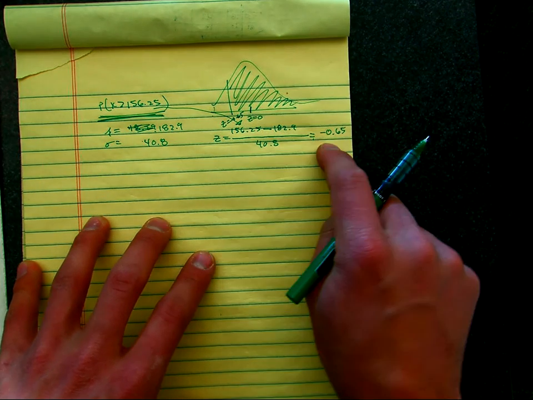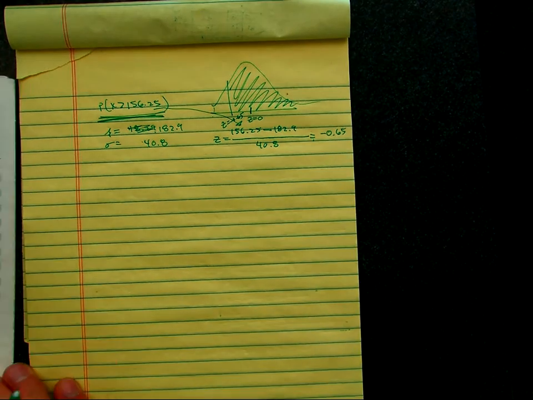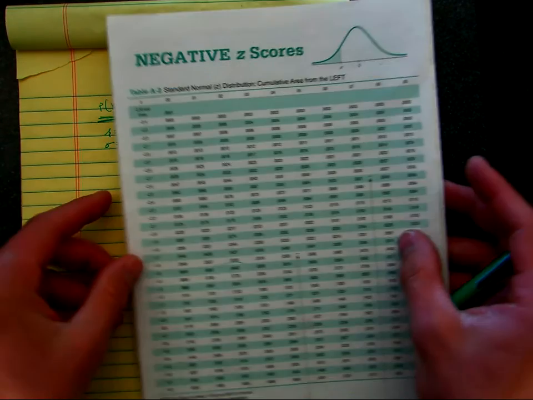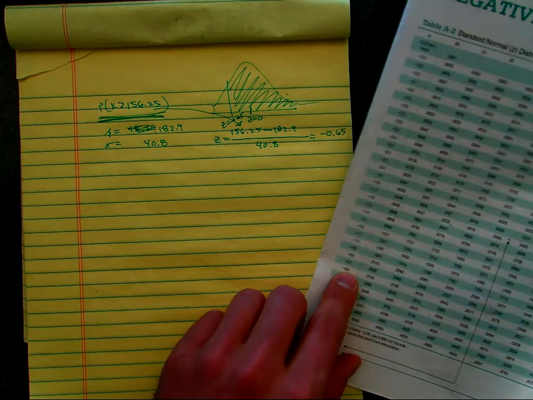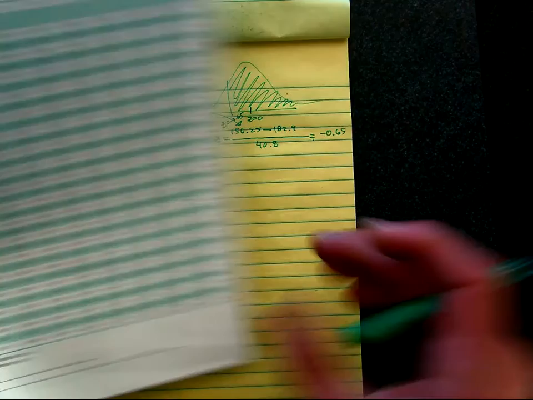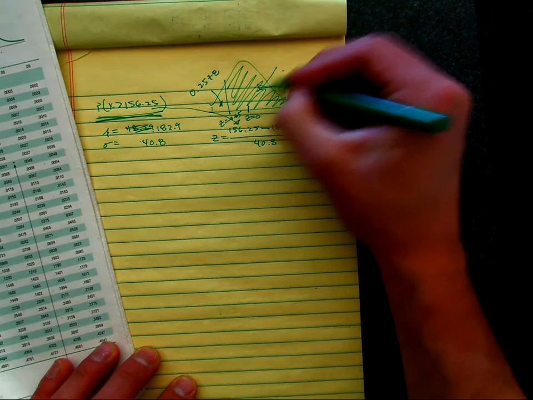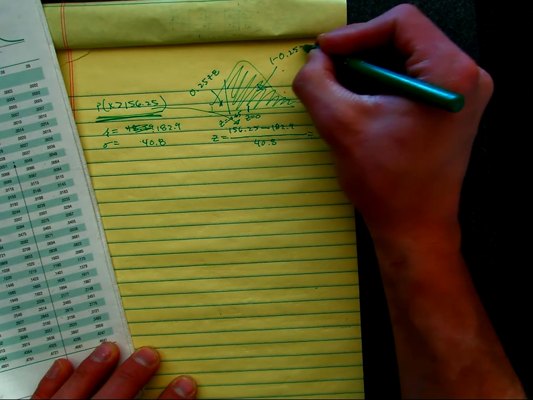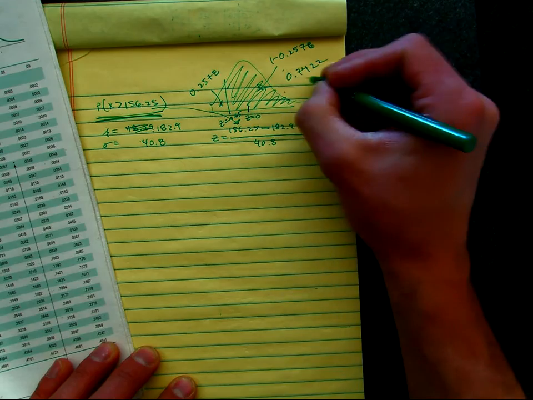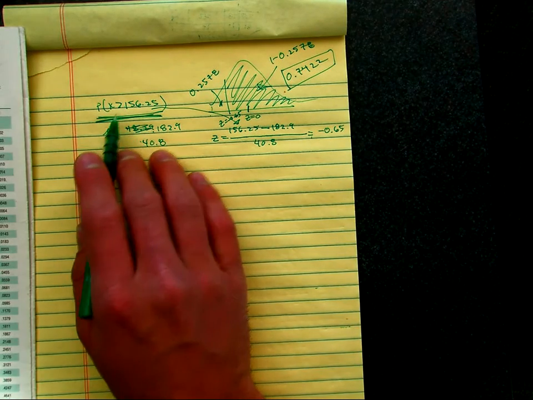So let's go find where that is on there, and pull our table out again. Are we working on the positive side? No. We're working on the negative side. So we're at 0.65. So go to 5. We get 0.2578. That is this area right here, 0.2578. So this area here is 1 minus 0.2578. In other words, 0.7422. That is the probability that you get one randomly selected individual greater than 156.25 pounds.